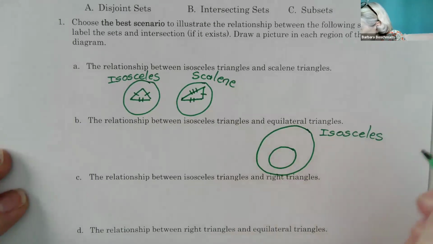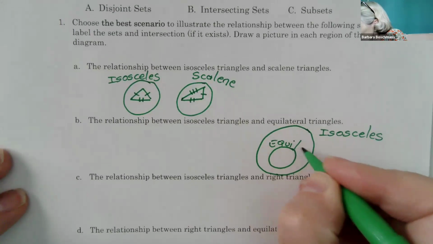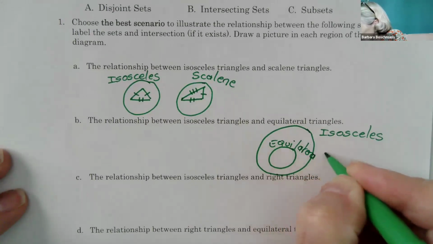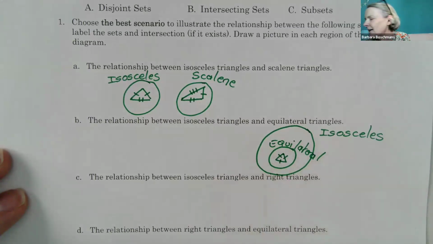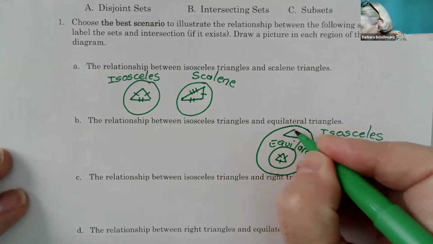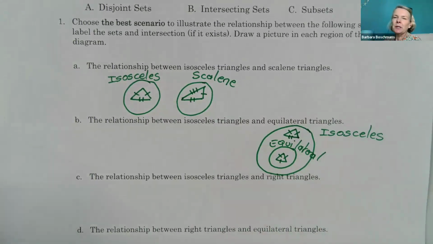So isosceles on the outside, equilateral on the inside. So that is a triangle with all equal sides, which has at least two equal sides, but we can have an isosceles triangle that has exactly two equal sides.